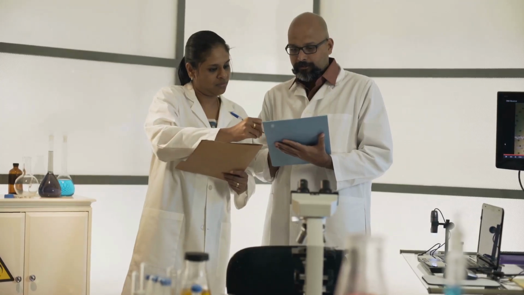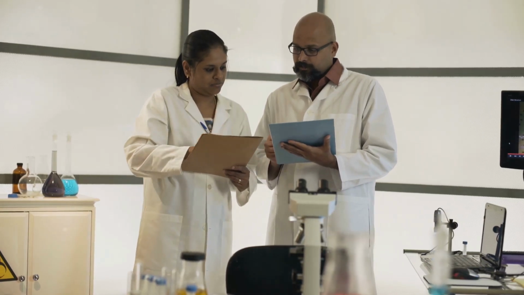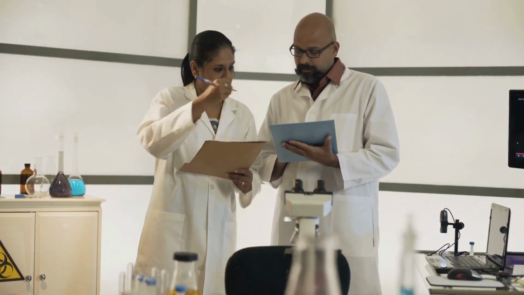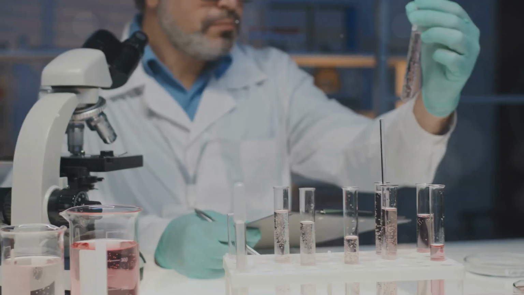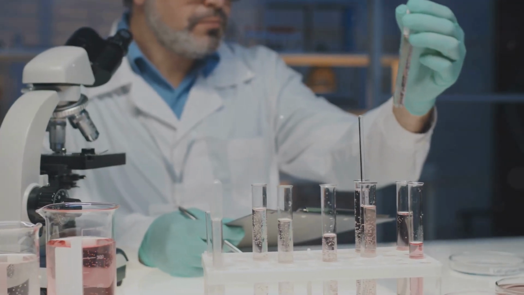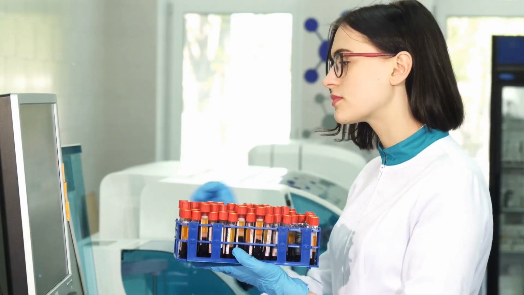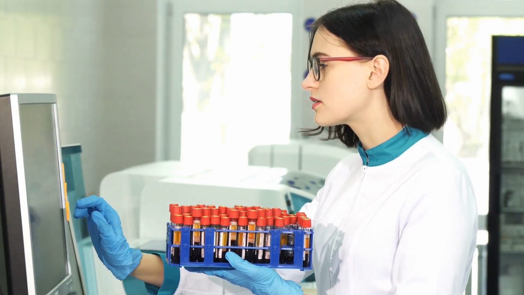Similarly, updates to guidelines like Q2 R2 reflect the latest scientific advancements and regulatory expectations. By staying current with the latest guidelines and training, we can ensure that our analytical methods are always top-notch, safeguarding the quality, safety, and efficacy of the pharmaceuticals we rely on.